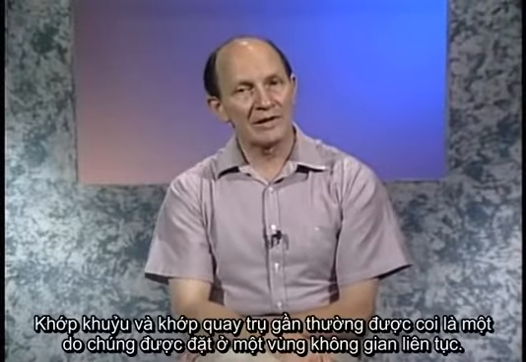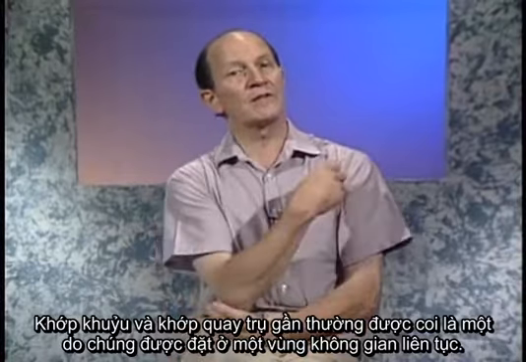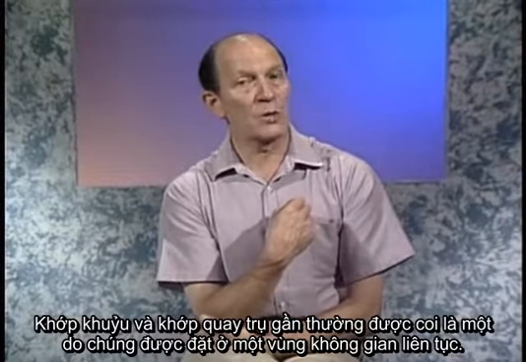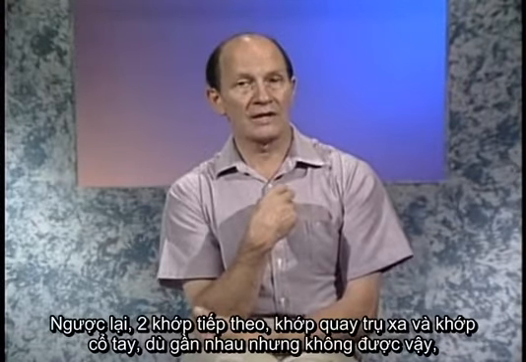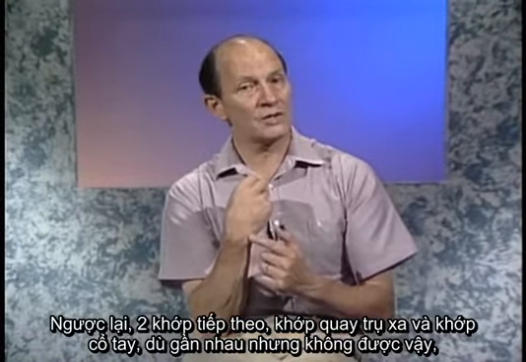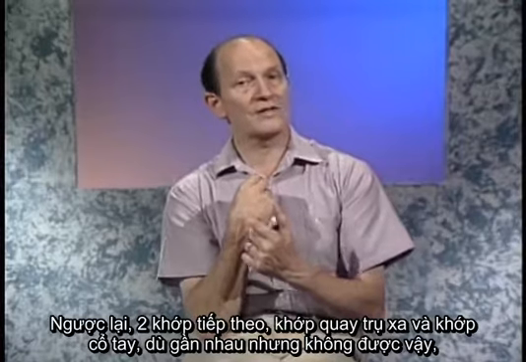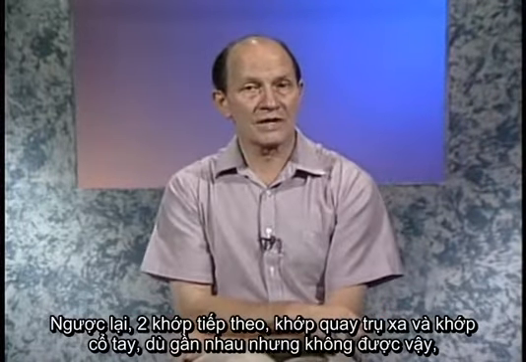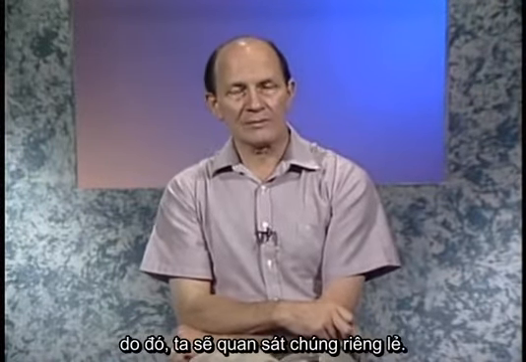The elbow and the proximal radio-ulnar joint are considered to be all one joint because they're enclosed in one continuous space. By contrast, the two joints that we'll look at next, the distal radio-ulnar joint and the wrist joint, are physically separate, even though they're close together. So we'll look at them separately.